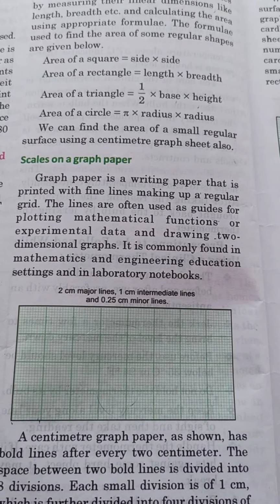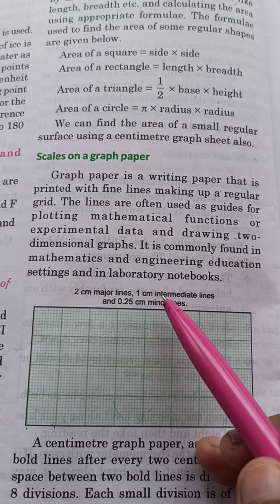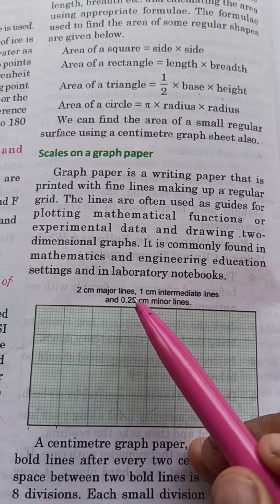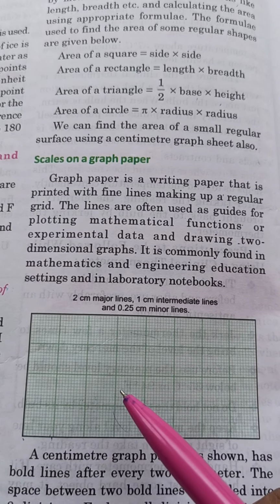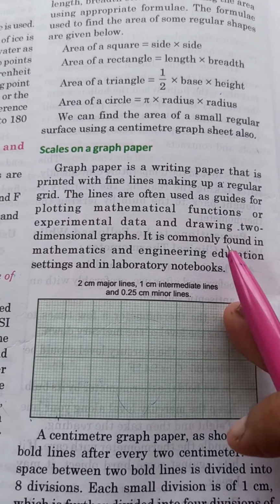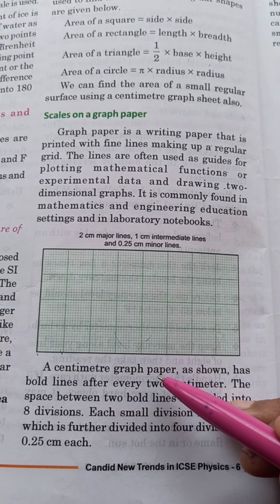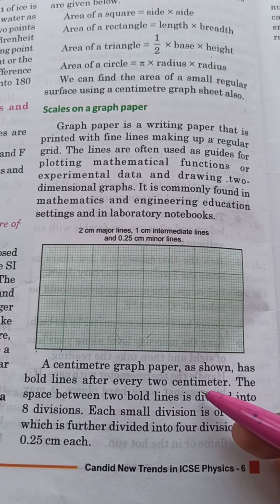Okay, and you can see there are 2 centimeter major lines, 1 centimeter intermediate lines, and 0.025 centimeter minor lines. This is how the graph is divided. Now, a centimeter graph paper as shown has bold lines after every 2 centimeters.